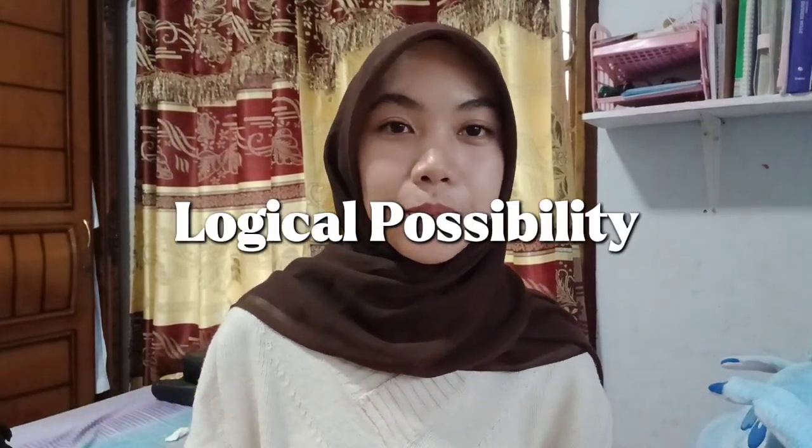Okay, let's start with logical possibility. Logical possibility modals show how possible or likely something is. Some modals are stronger while others are weaker. Common modals for logical possibility are must, may, might, and could. Must shows a strong possibility, something that is almost certain. May, might, and could show weaker possibilities, something that might happen but we're not sure.